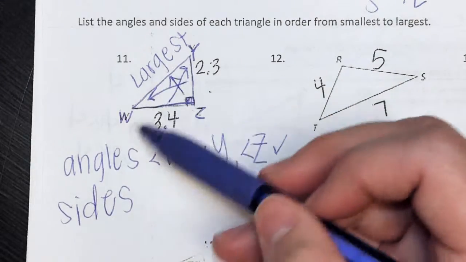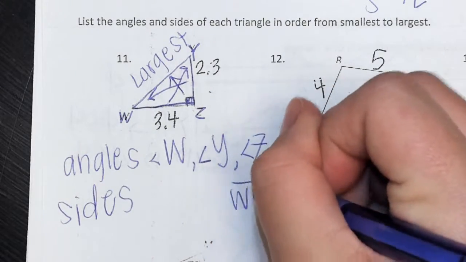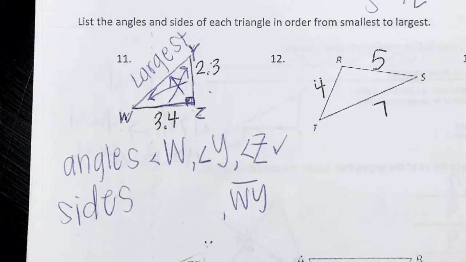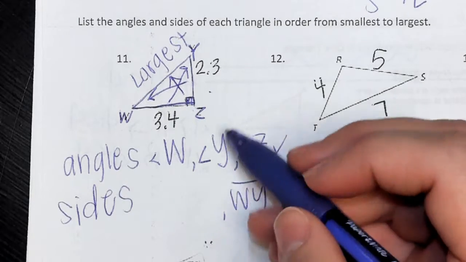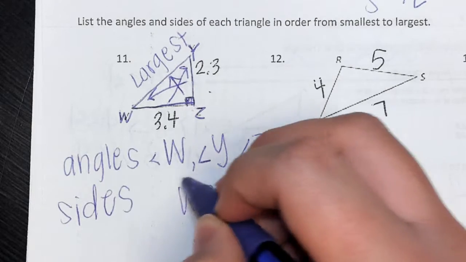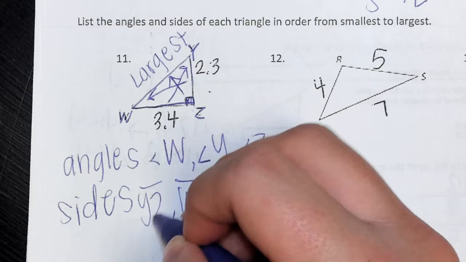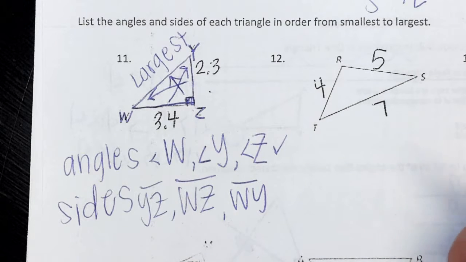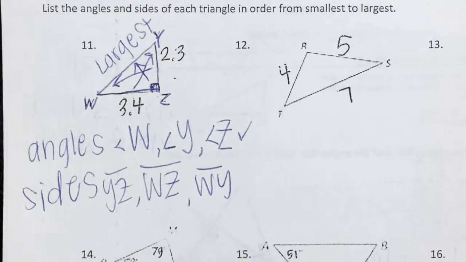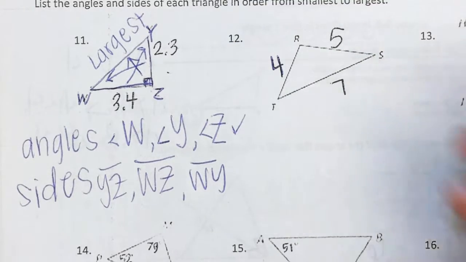Well, we already said our hypotenuse across from 90 is the largest. Careful, almost went backwards. So if that's the largest, and then 3.4 was medium, so WZ. And then what's smallest? YZ. Okay? Well, does it work backwards? Yes, it does.